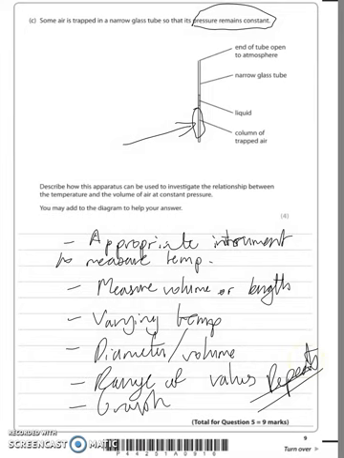Basically, they're asking for a quick description of a method. How would you use it? Well, I would vary the temperature, I would measure the volume, I would take lots of results, I would plot them, and then that's how I would get the relationship between temperature and volume at a constant pressure. And that is question number 5.